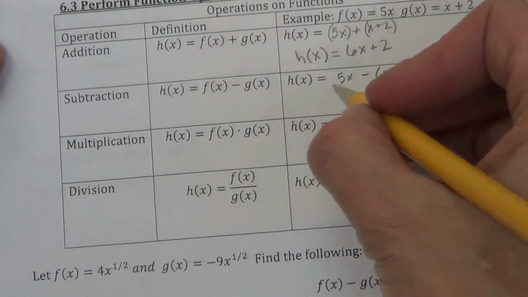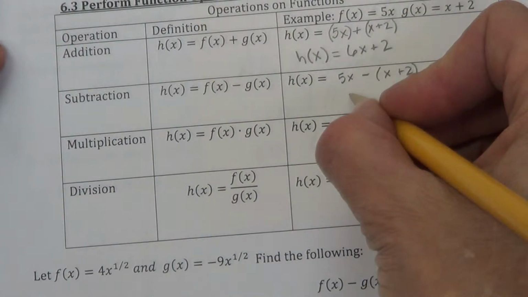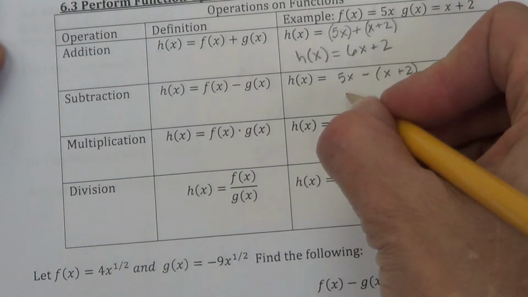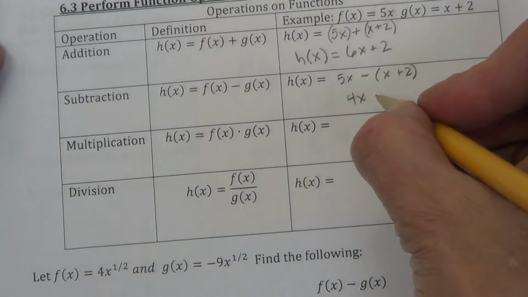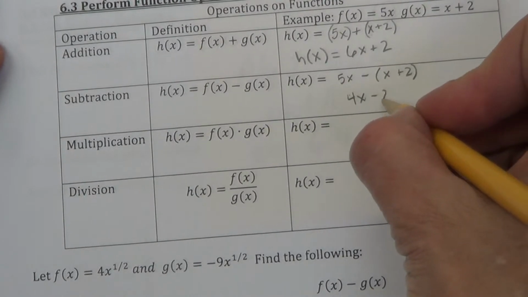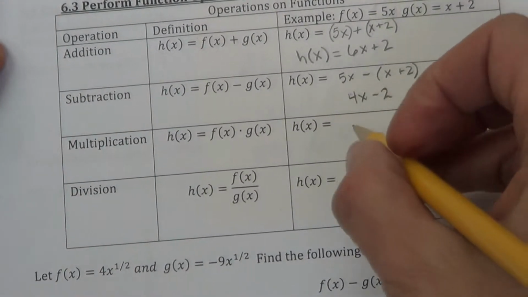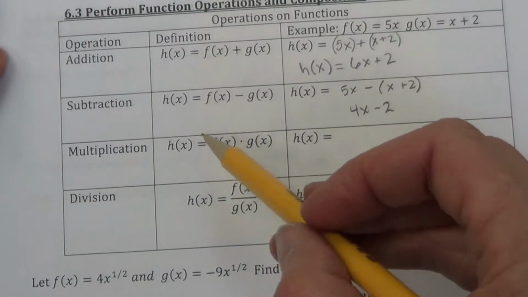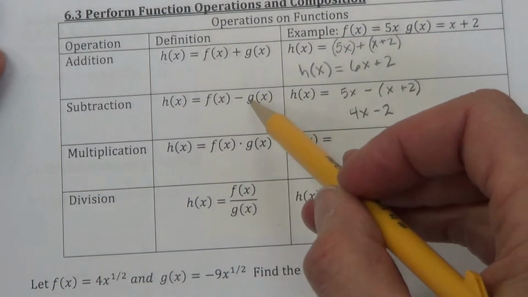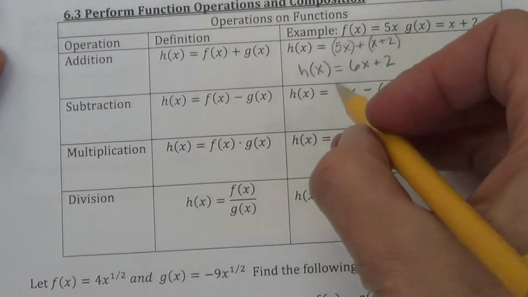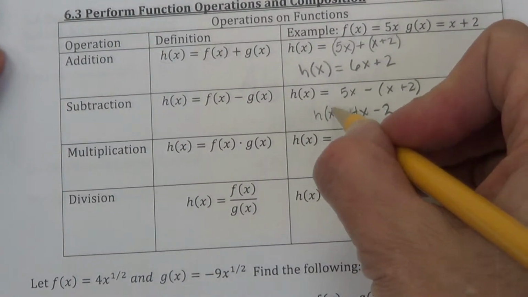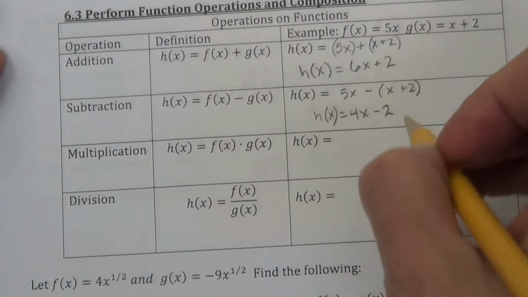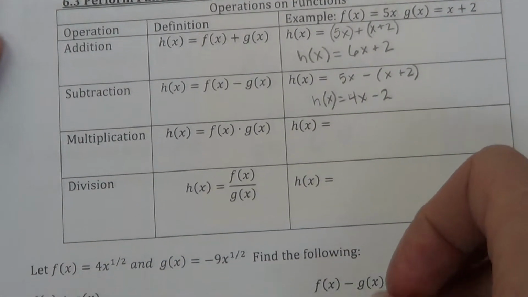So you would have 5x minus x, which would be 4x, and then you have a negative times positive 2 is negative 2. So in this situation, the difference between function f of x and function g of x is h of x, and the difference is equal to 4x minus 2.